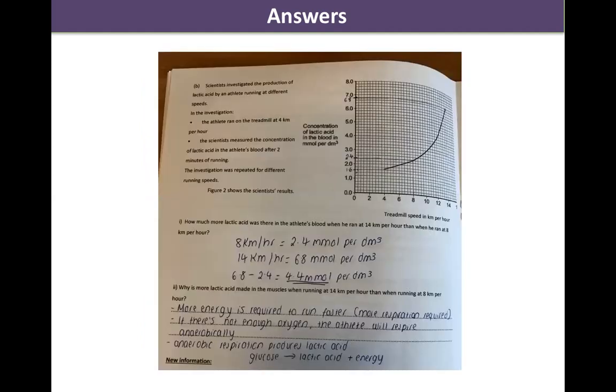The next question had a graph, and it had the treadmill speed in kilometers per hour against the concentration of lactic acid in the blood. And the question says, how much more lactic acid was there in the athlete's blood when he ran at 14 kilometers per hour than when he ran at 8 kilometers per hour? So for this question, you should have used your graph.